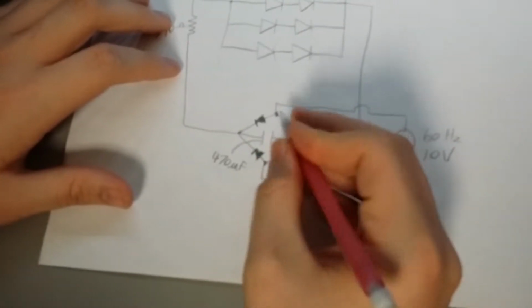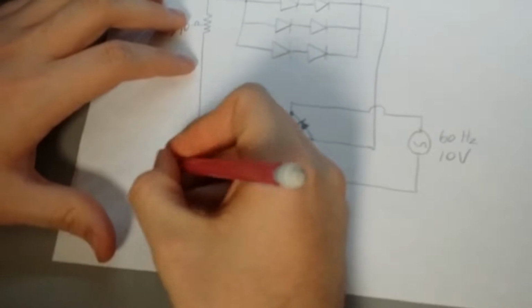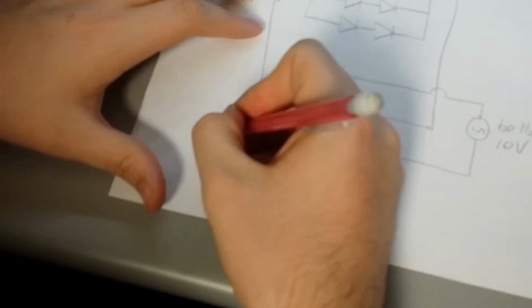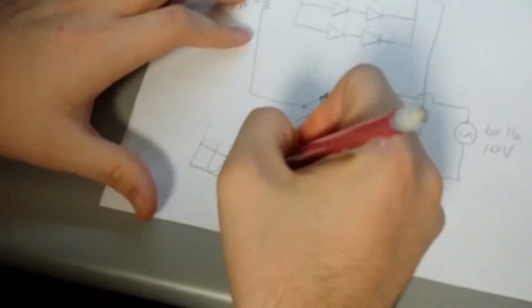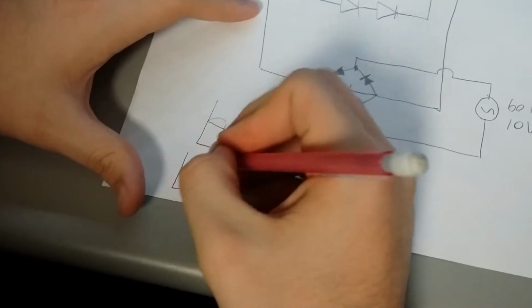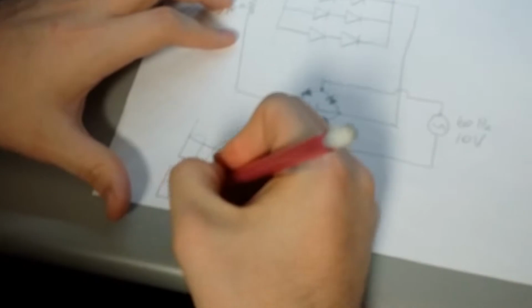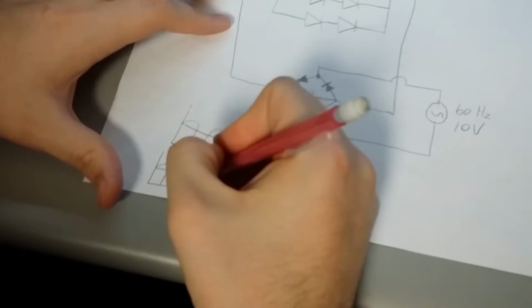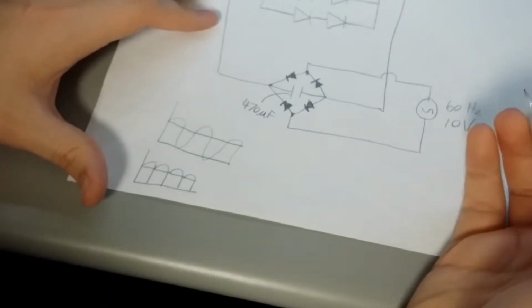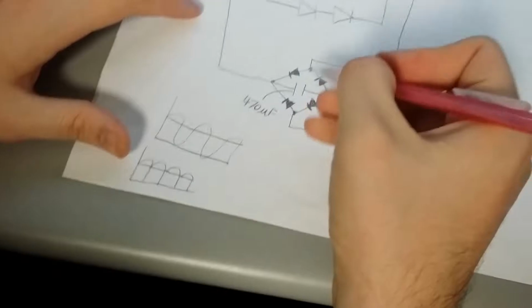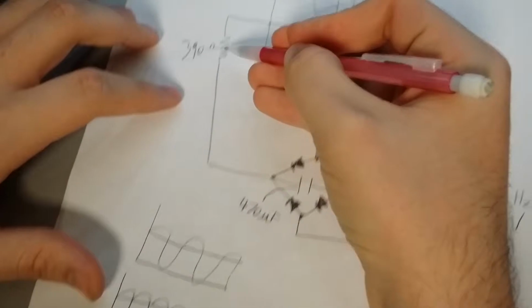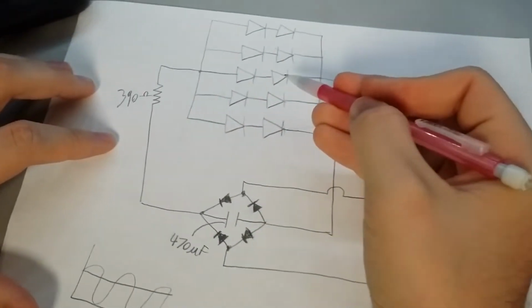These will create a voltage flow that the AC would look like that, but this creates a voltage of this. This is called dirty DC voltage. We're going to take that dirty DC voltage and run it through a current limiting resistor and into an array of LEDs.